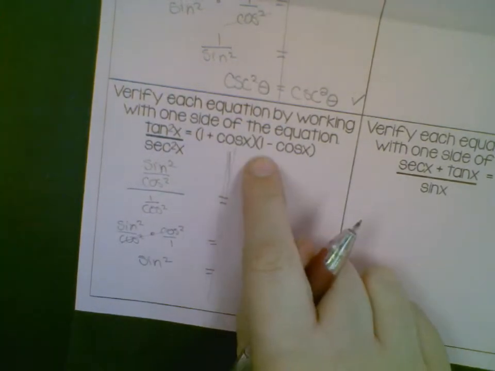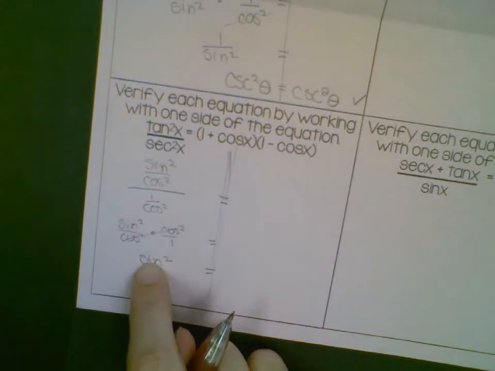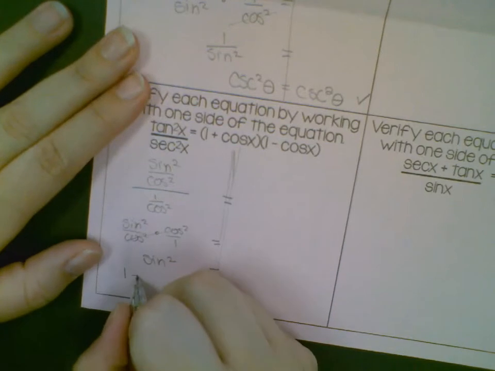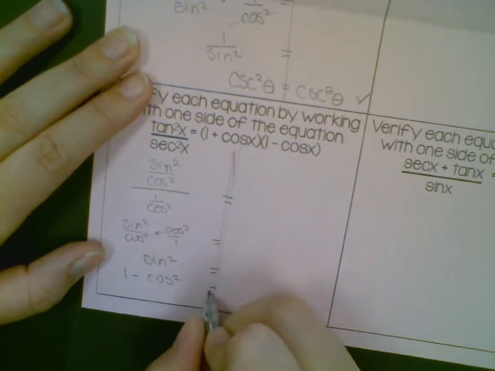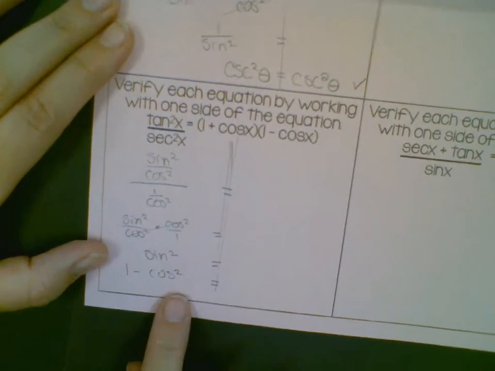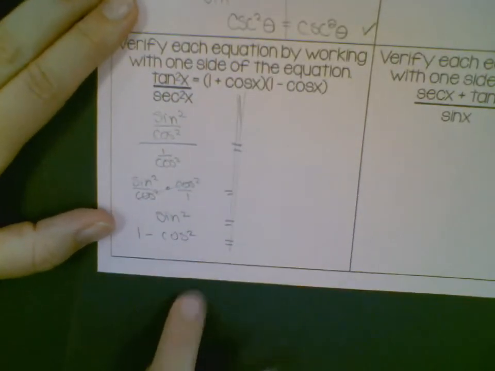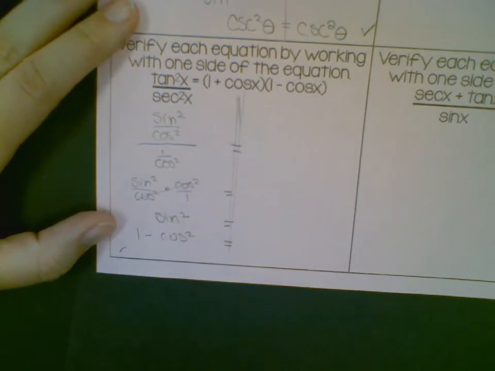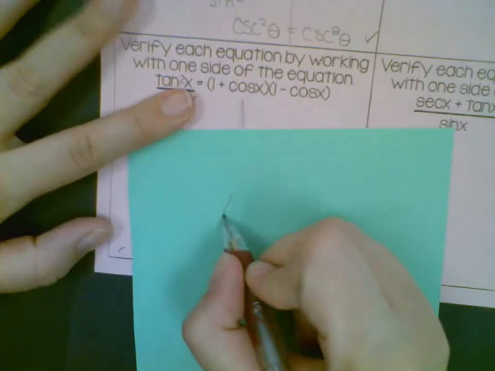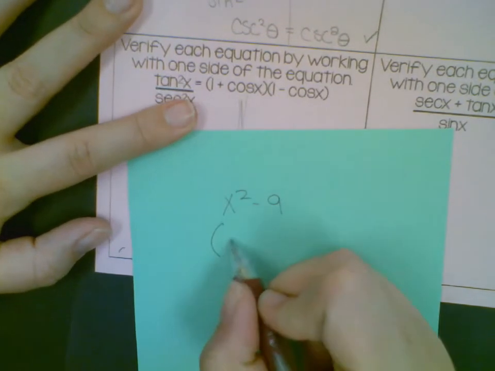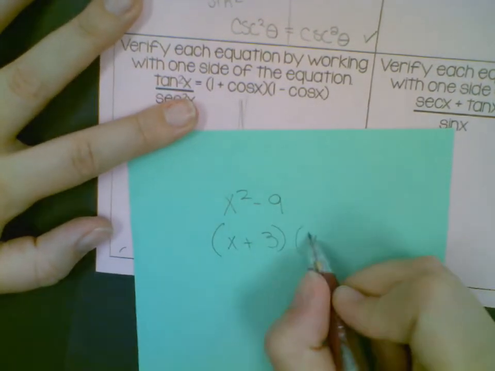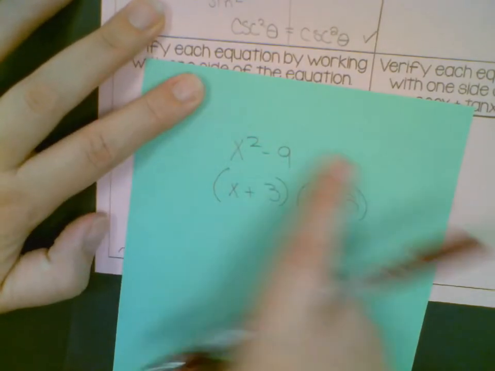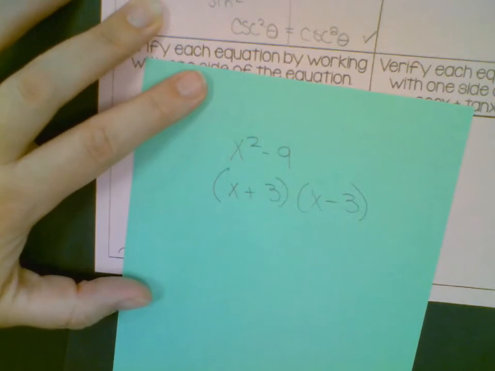And remember, I want cosine. So what was our equivalent? Sine squared equals what? Good, that would equal 1 minus cosine squared. And this is a difference of squares, so we can factor it. Remember factoring? If we have like x squared minus 9, this is the same thing as x plus 3, x minus 3. Because they're both perfect squares and it's a difference. This always factors like that.